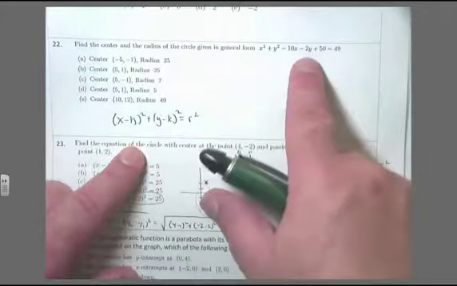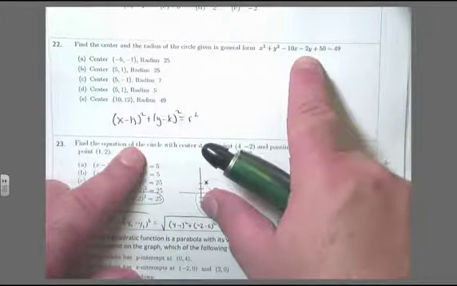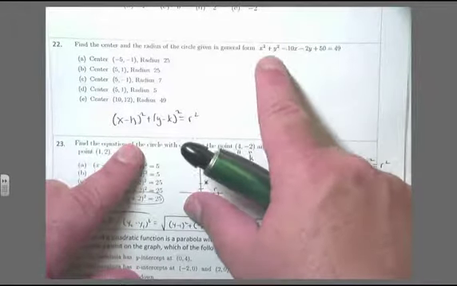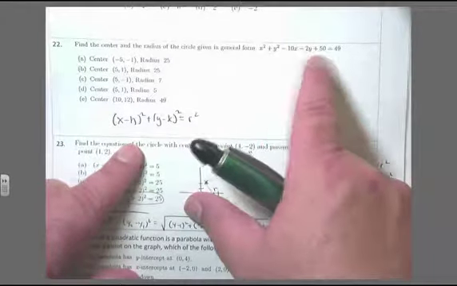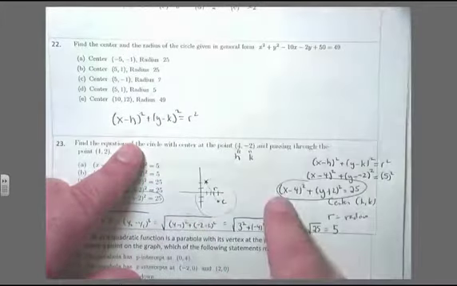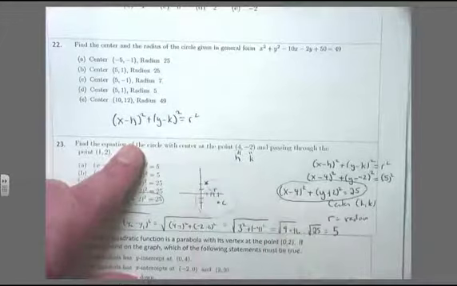Now, what method do I have to use to actually convert the equation of a circle, x squared plus y squared minus 10x minus 2y plus 50 equals 49? What method? Well, true, but what's the method called? Complete the square. We're going to complete the square on this thing.